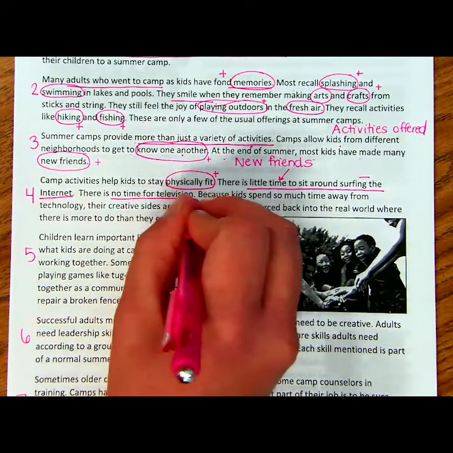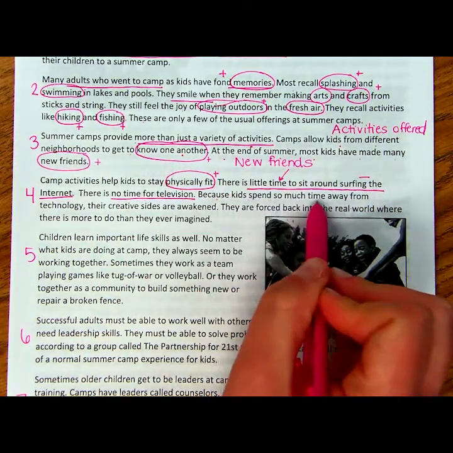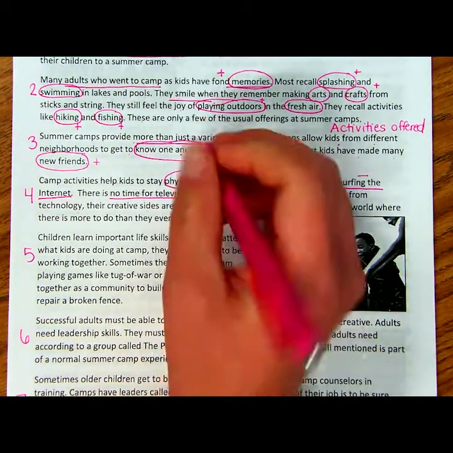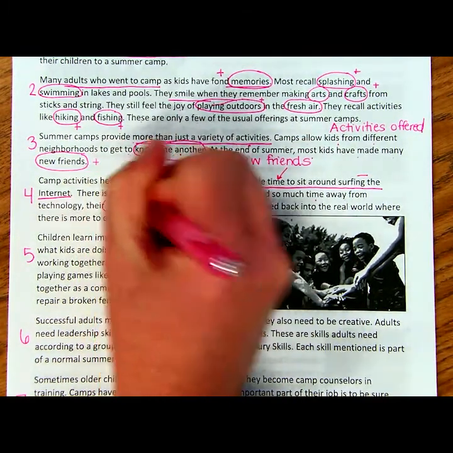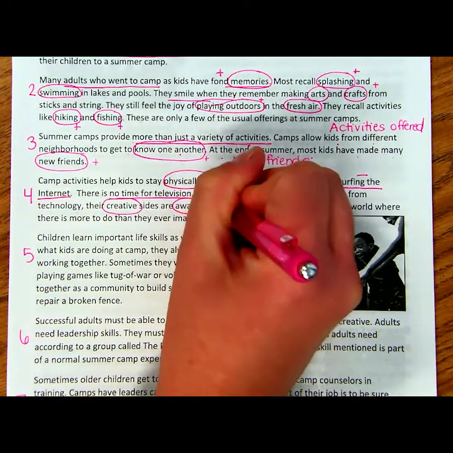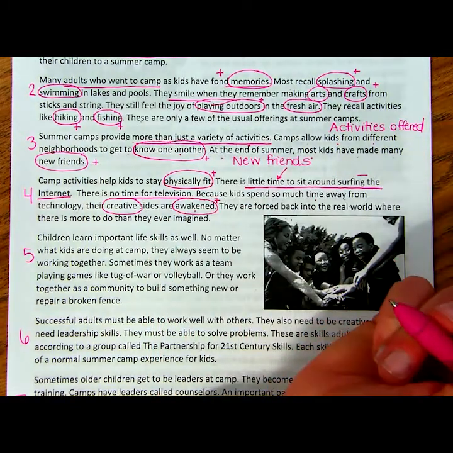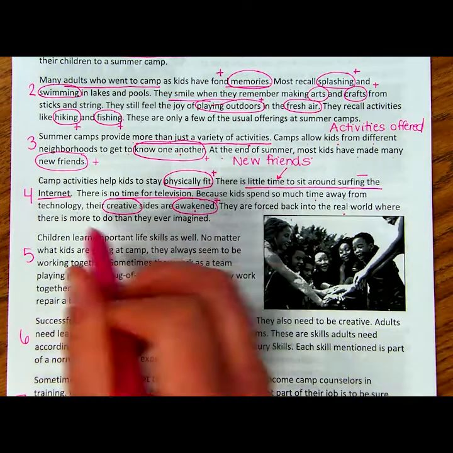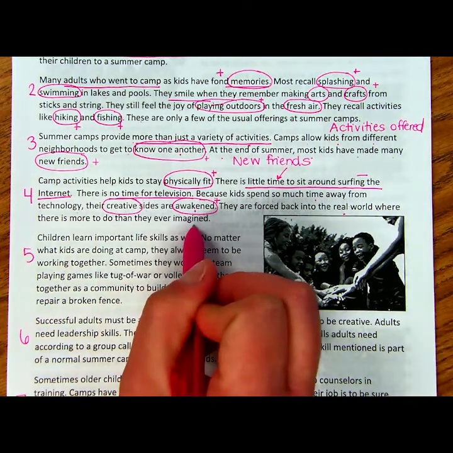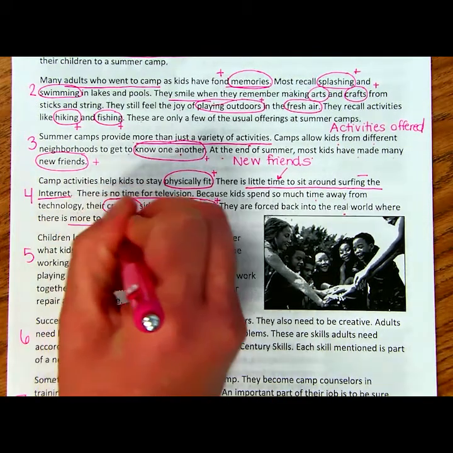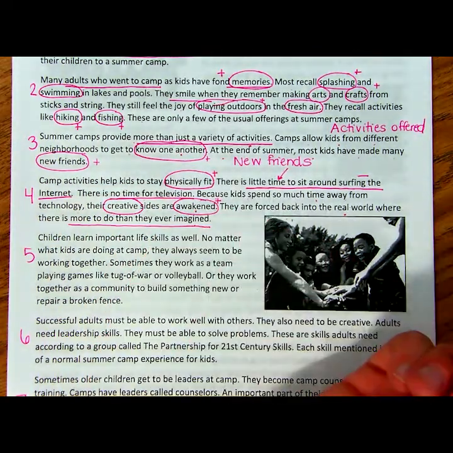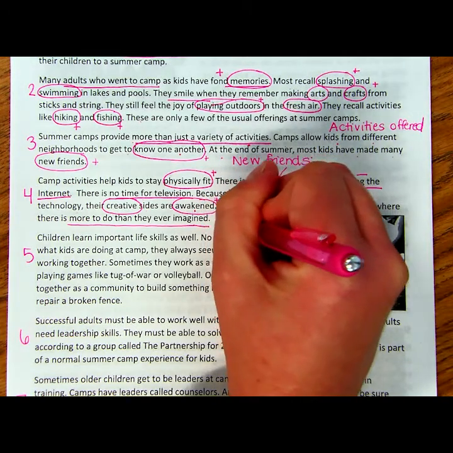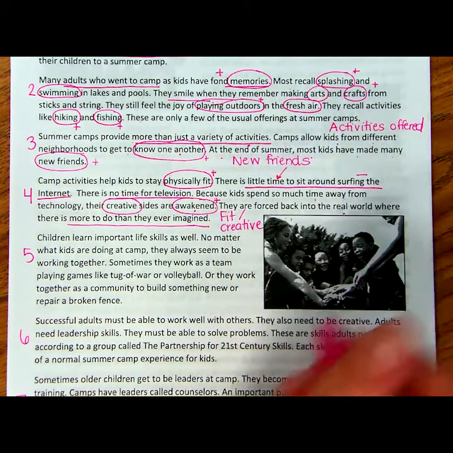Because kids spend so much time away from technology, the creative sides are awakened. Creative, awakened. Awakened meaning they remember that they can be creative. They are forced back into the real world where there's more to do than they ever imagined. I'm going to put here fit and creative. Those are both ideas presented in paragraph 4. Moving right along, paragraph 5.